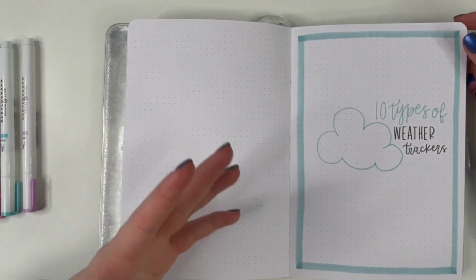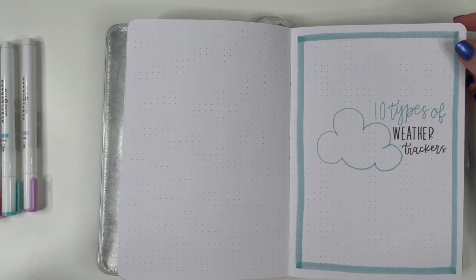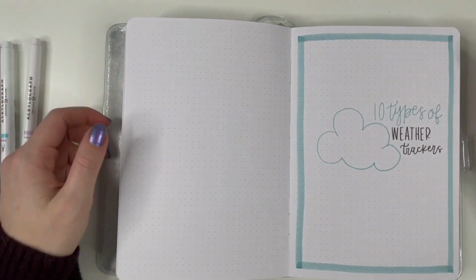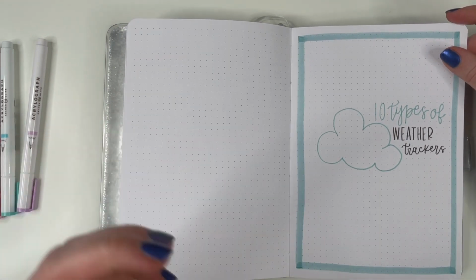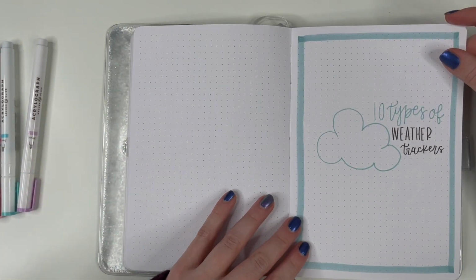I hope this provided some inspiration for you on how to, I don't know, vary up your setup for your bullet journal. And hopefully some of these can be inspiration for you.